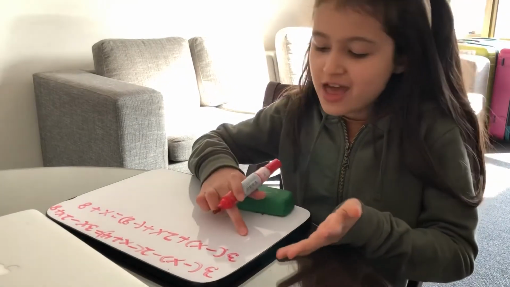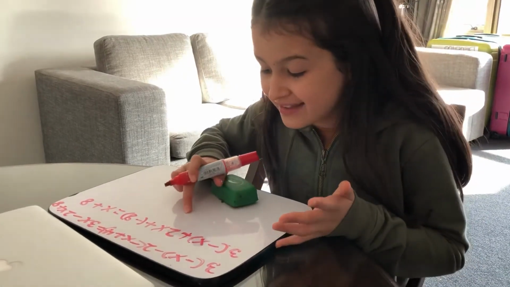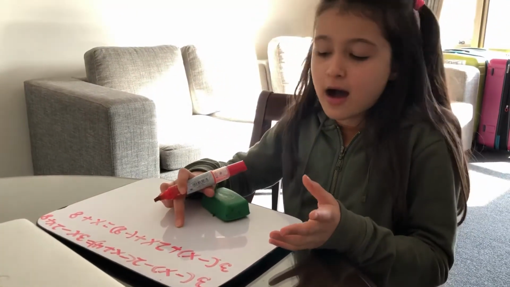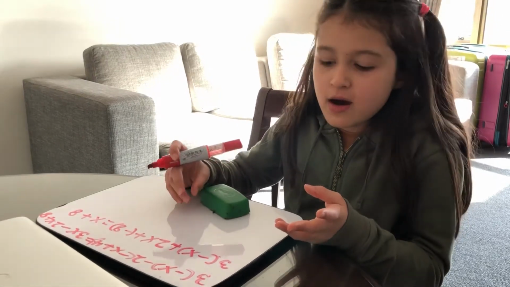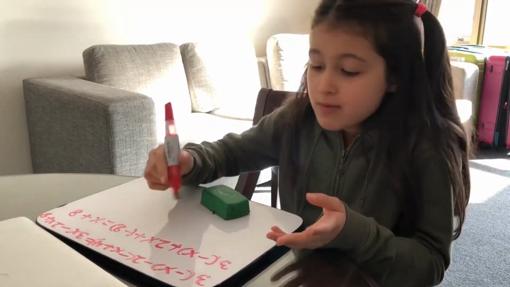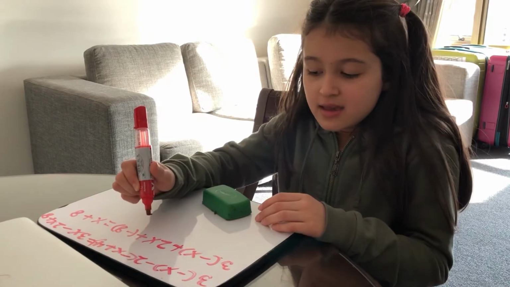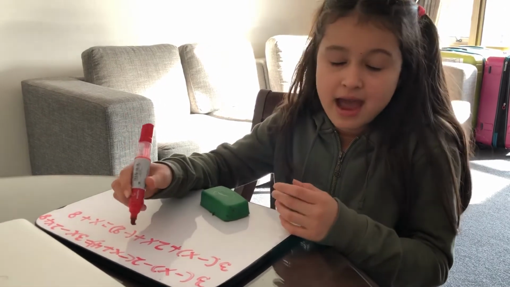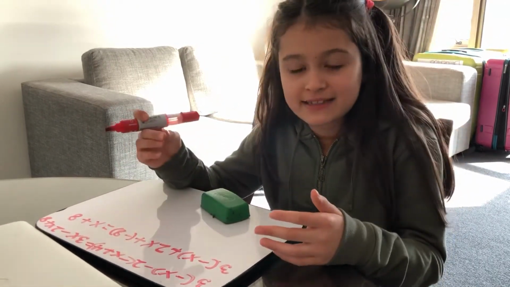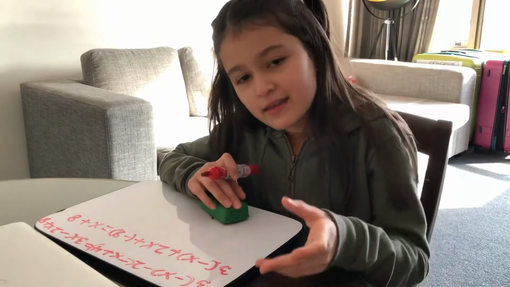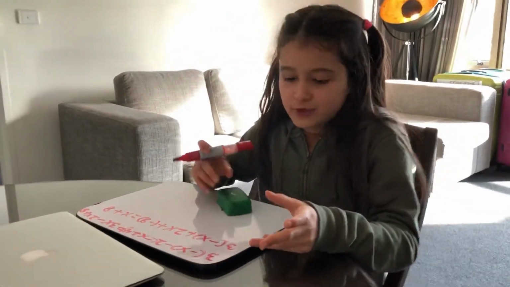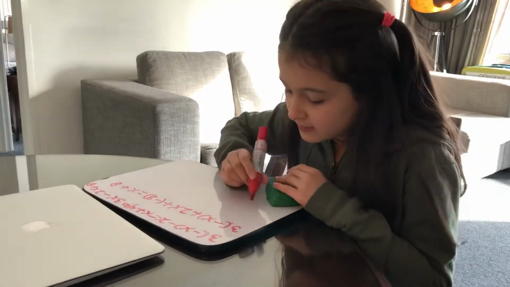So it says 3 negative x's plus 2 x's. So we can remove 2 x's and 2 other negative x's, because it is negative and positive, so that will be equal to 0.